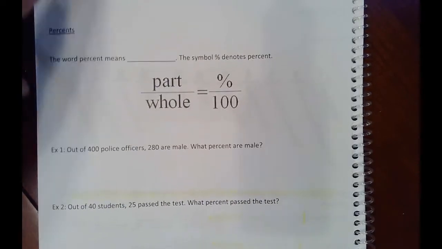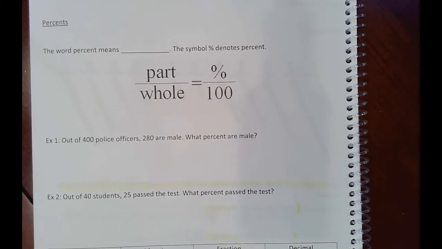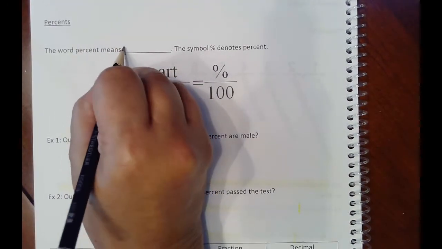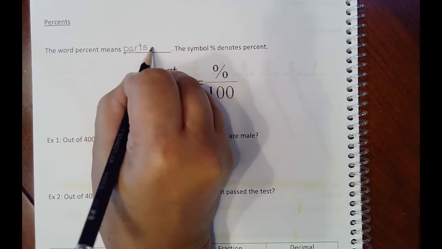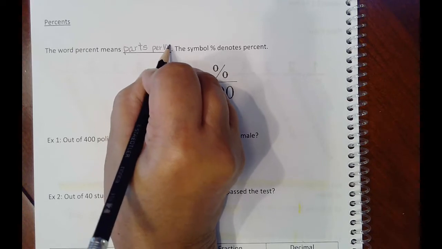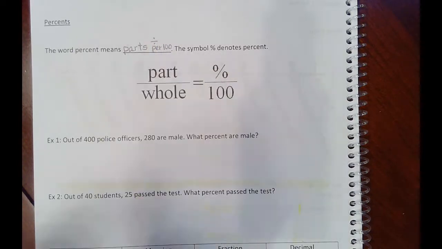Now we come to operations concerning fractions and decimals and percents. So let's first start by defining what percent means. Percent means, we're going to just fill this in, parts per 100. In mathematics, the word per is the same thing as divided by.